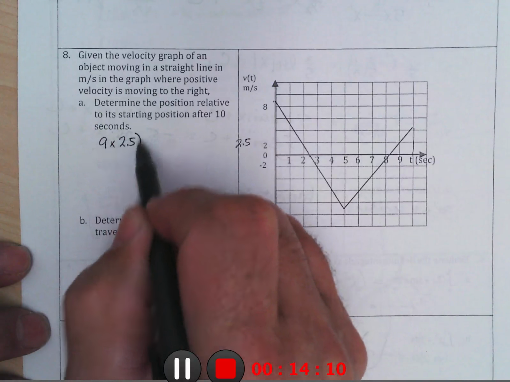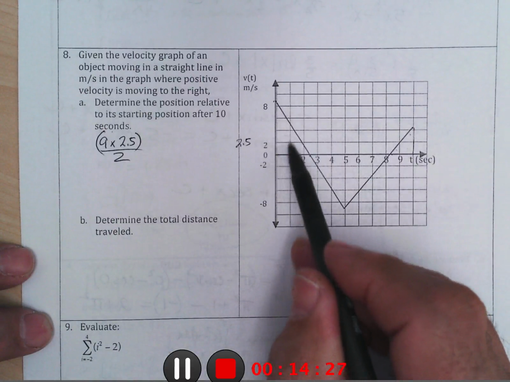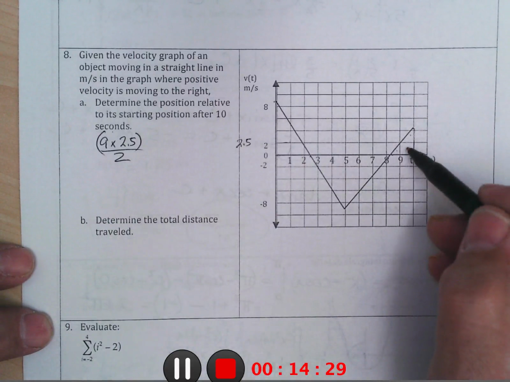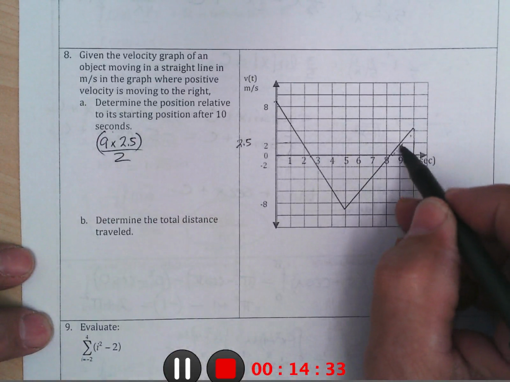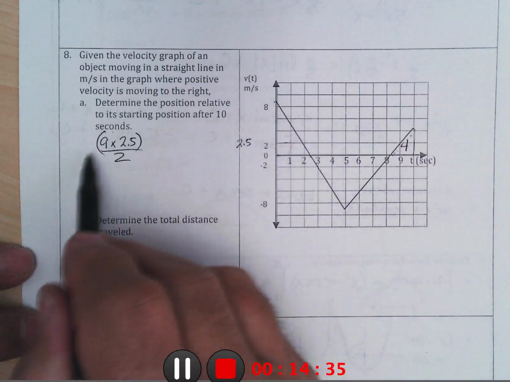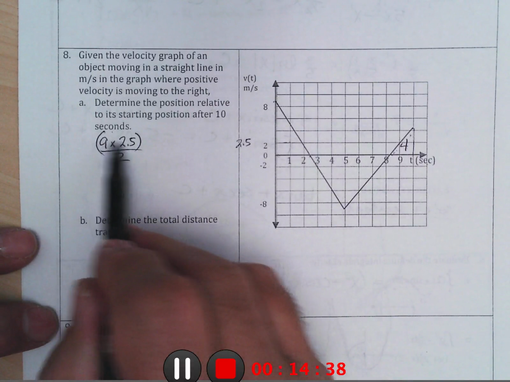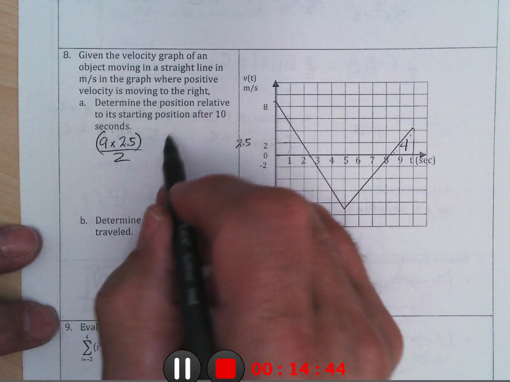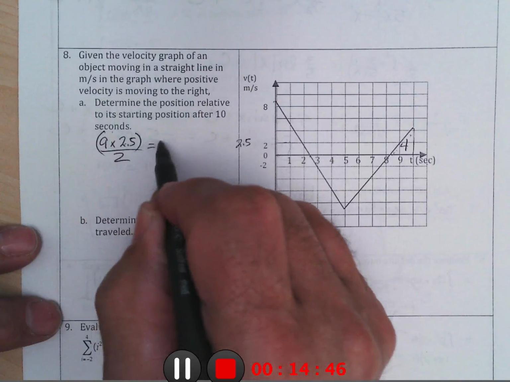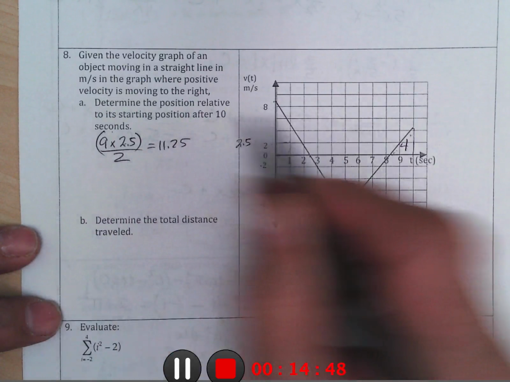Let's see, it just looks like 2 squares, and a square is 1 by 2, so it's 2. So 2, 4. So it looks like about 4 over here. And this looks like, let's see, that's 9 times 2, 18, 22.5 divided by 2, 11.25. So it looks like about 11.25.